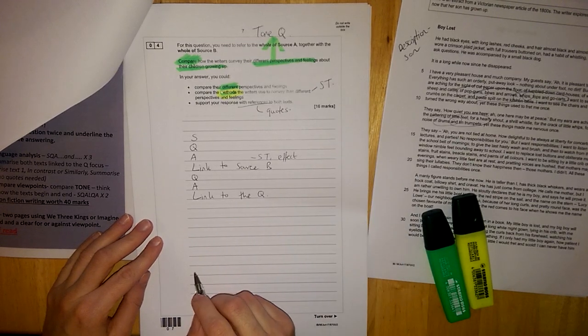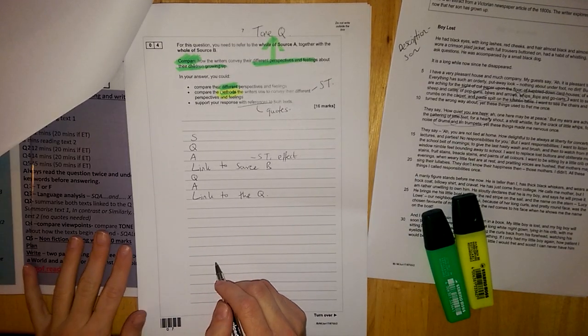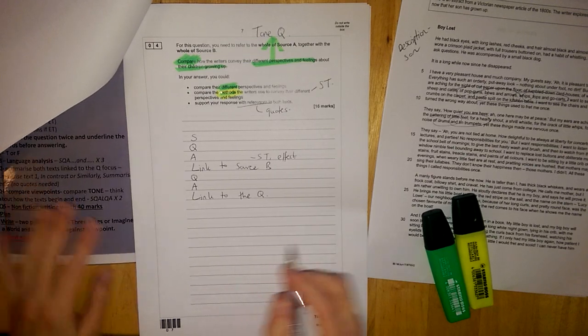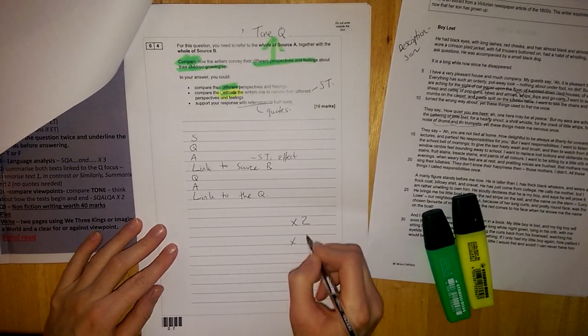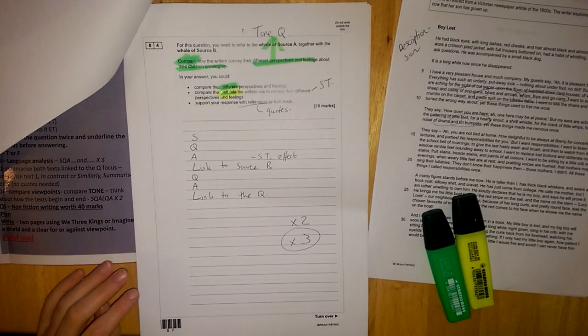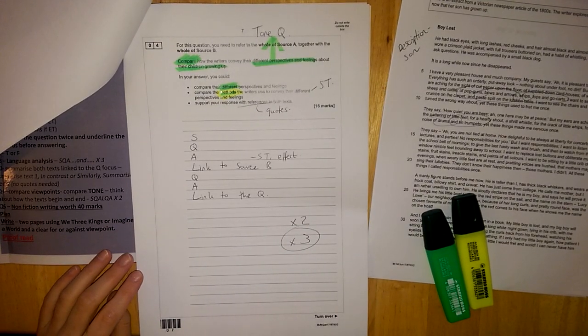This is worth 16 marks. You've got 14 minutes to spend on this, so I would hope that you could get at least 2 comparative paragraphs, ideally 3 comparative paragraphs.